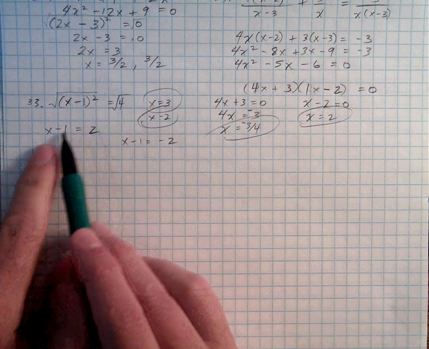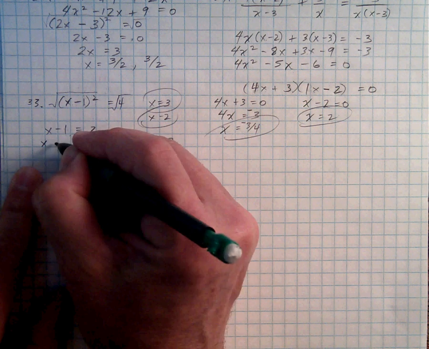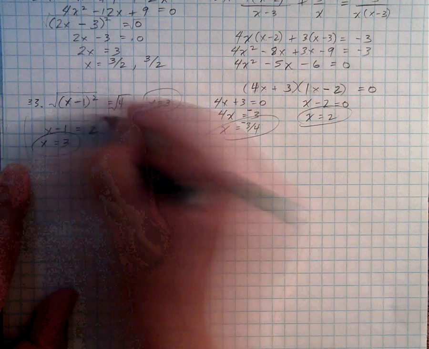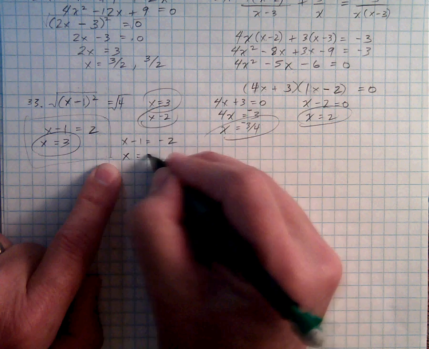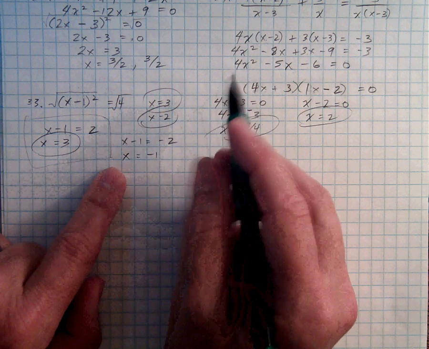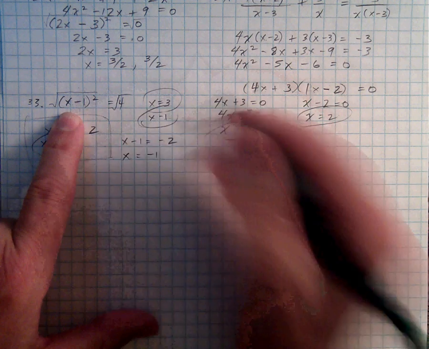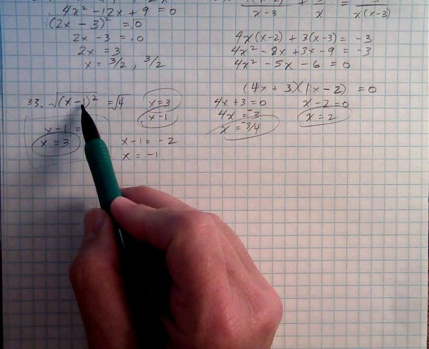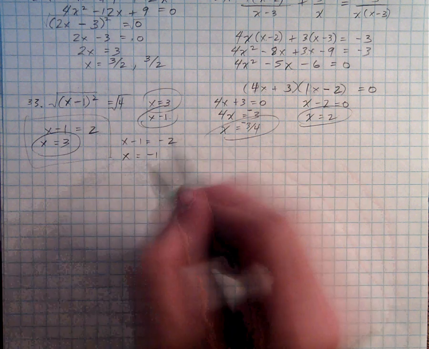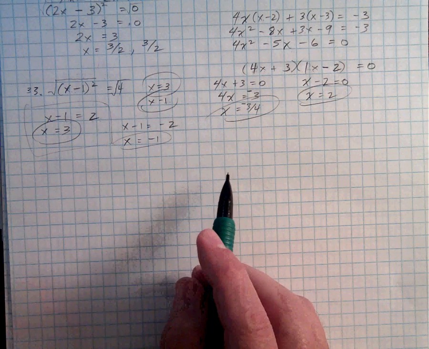So when I add 1 to both sides here, I get my 3, so x equals 3 for this one. And over here, when I add 1, I get negative 1. Oh, what did I say? I said this is negative 1. Okay, I've been doing this too long. Sorry, negative 1 minus 1 is negative 2, and negative 2 squared is positive 4. So x equals negative 1. I need to slow down a little bit. So that's 33, and that's how you do those type of problems.